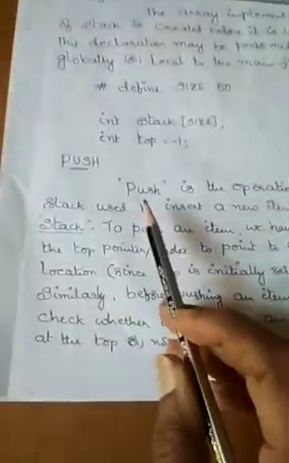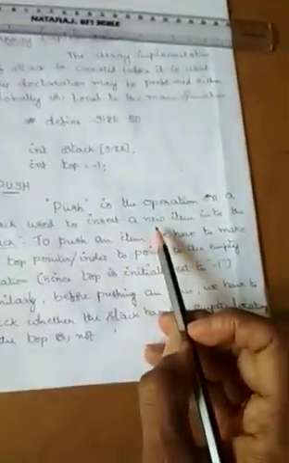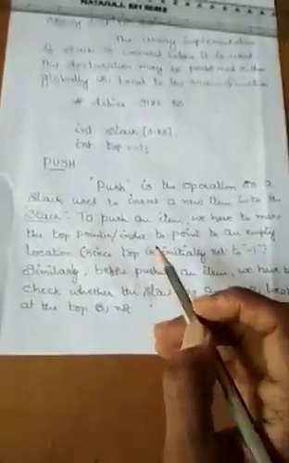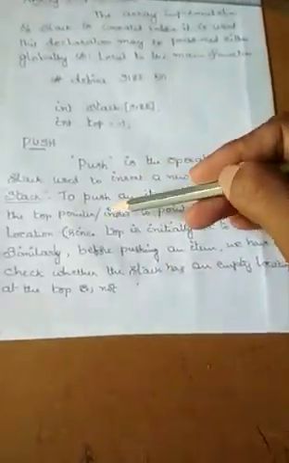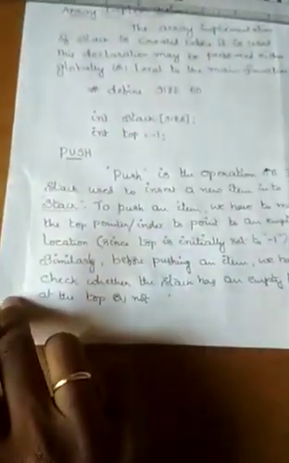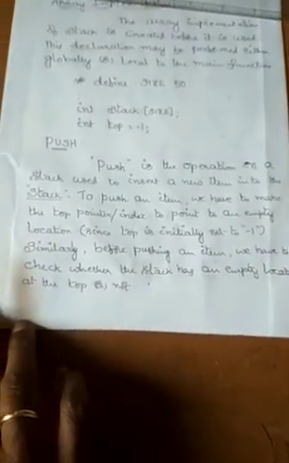Then push is the first operation that we discuss. Push is the operation on a stack used to insert a new item into the stack. Here the data items are inserted into the stack using the push operation. To push an item, we have to make the top pointer or index point to an empty location. Since top is initially set to -1, we have to increment the value of top first, and then only we can store the new data item at that particular location.